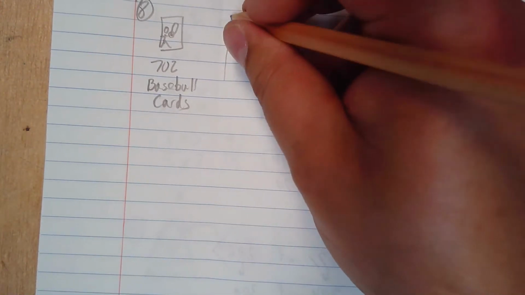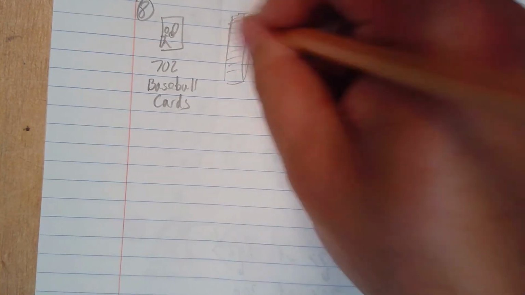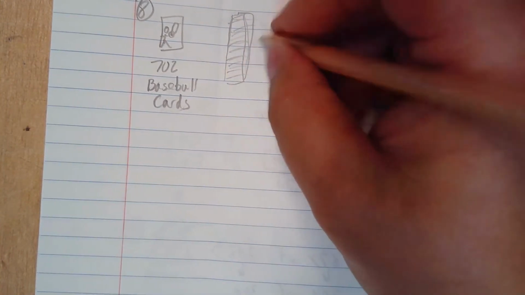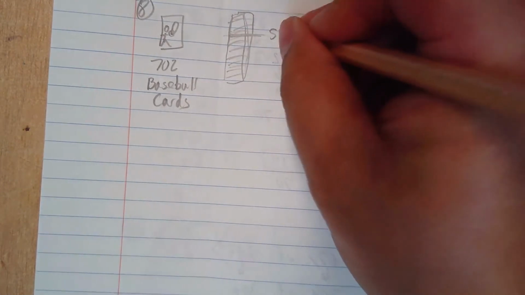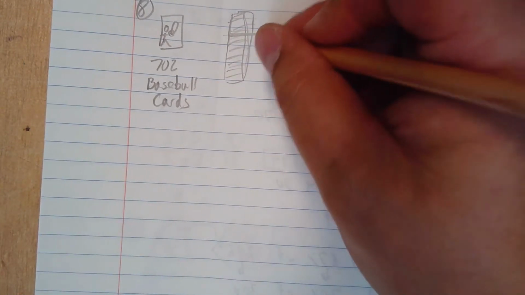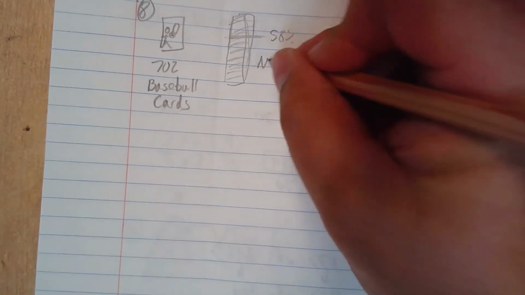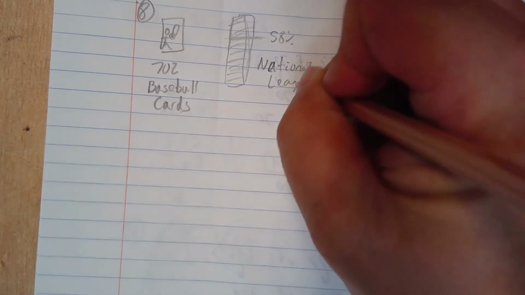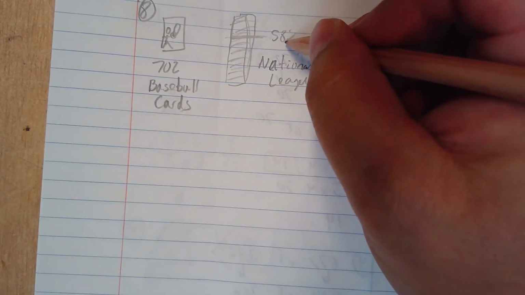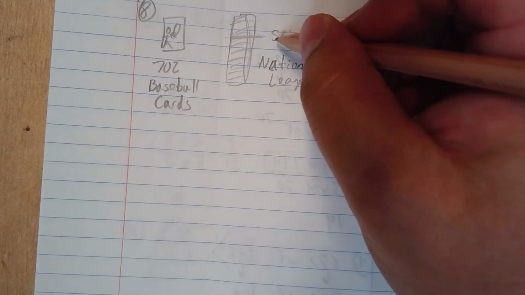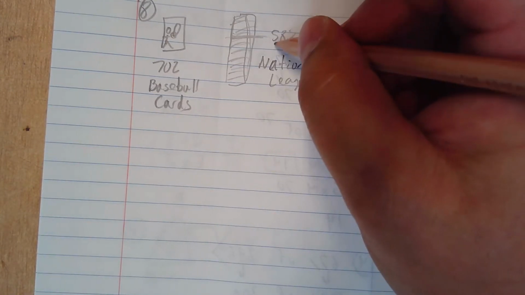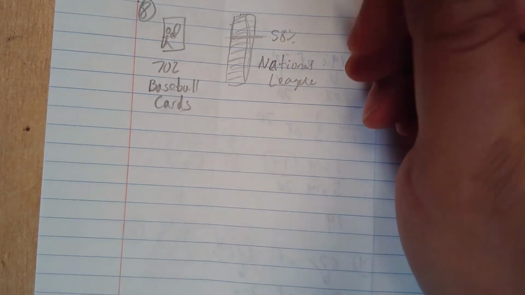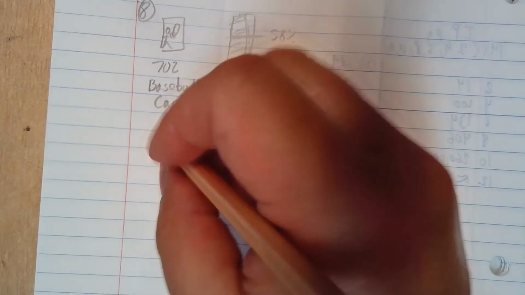Okay, 58% of them. Now, if we were to take a box with all the cards in it, a little box, 58%, a little more than half, I think we overdid it, but you get the idea, are from the National League. I'm going to write out the word. But we need a number, okay? So for every 100, 58 are from the National League. Why did I say it like that? Because it wants us to use the per 100 rate. So let me set it up for you then.